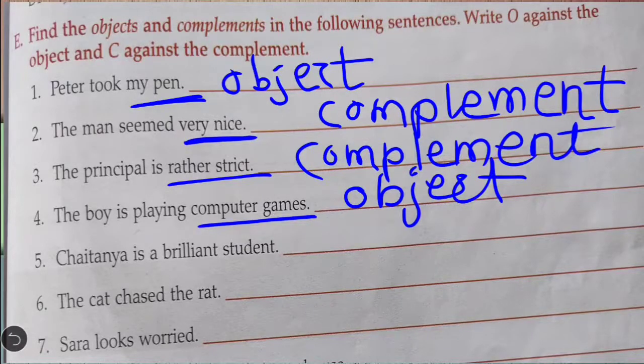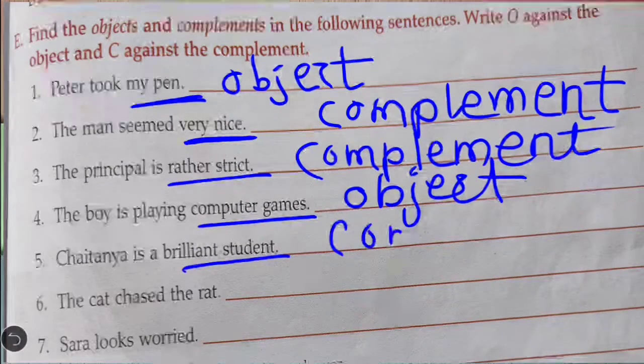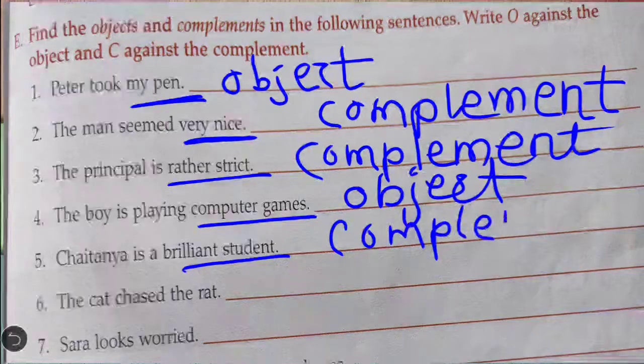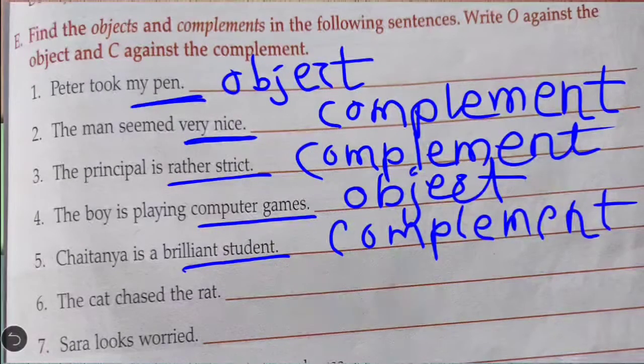Chaitanya is a brilliant student. Are you able to turn it into another voice? "Brilliant student is Chaitanya"? No. So brilliant student is a complement. So this is another easy way to identify a complement and an object: if it's a complement, you cannot turn it into another voice. The cat chased the rat.